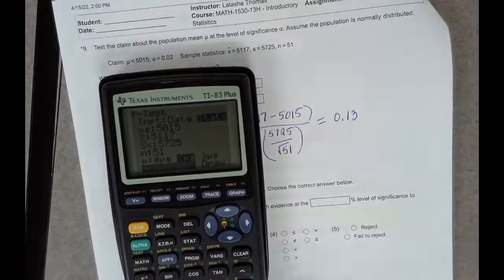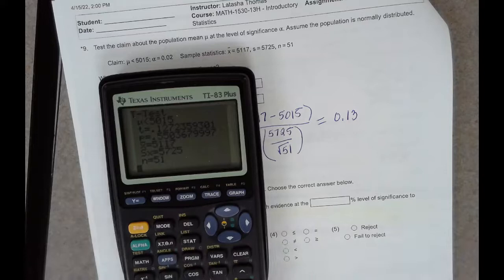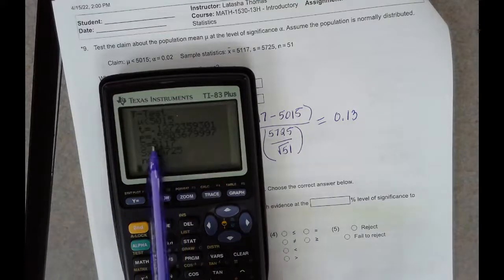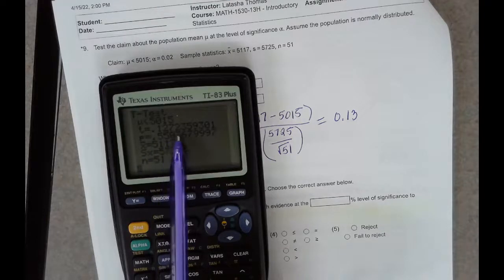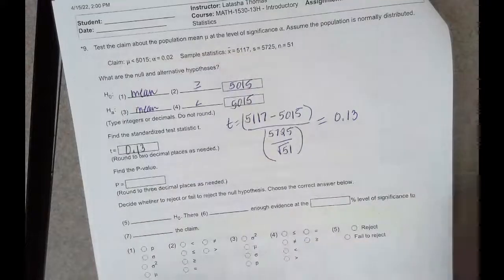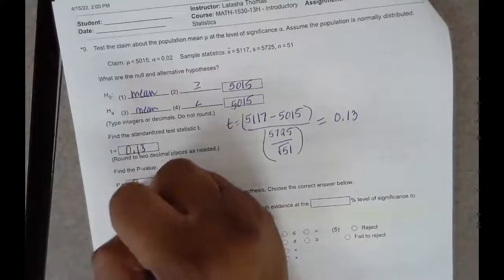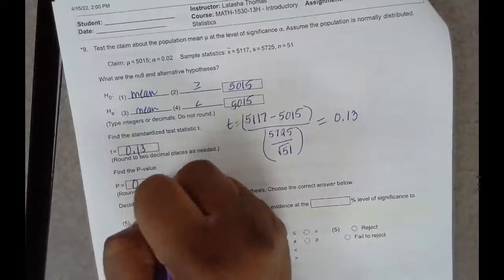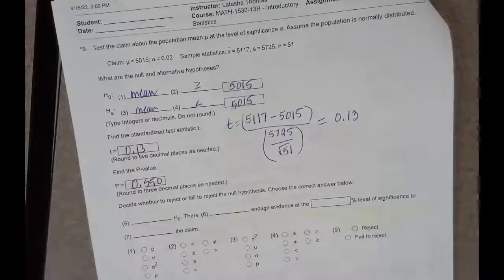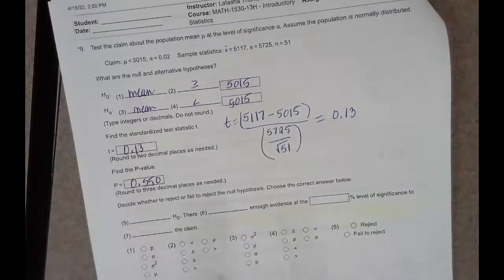So I'm going to tab here to calculate, and round it to 3 decimal places. Our p-value is 0.550.